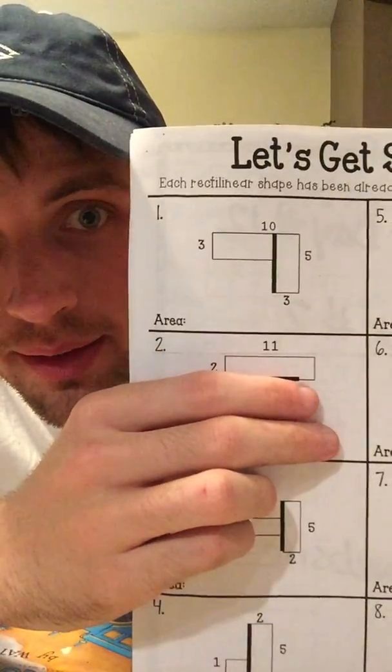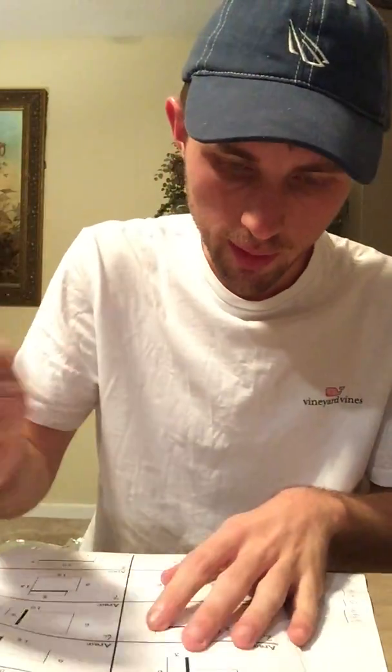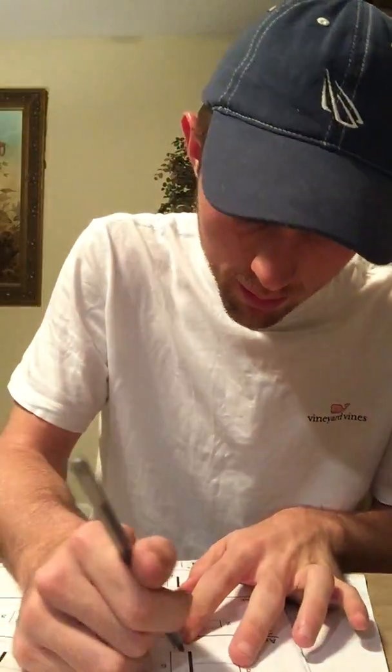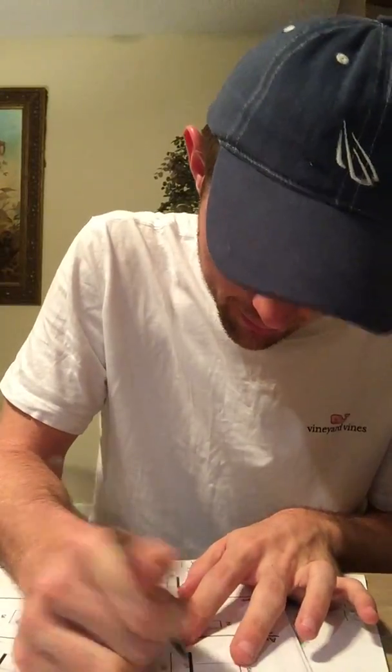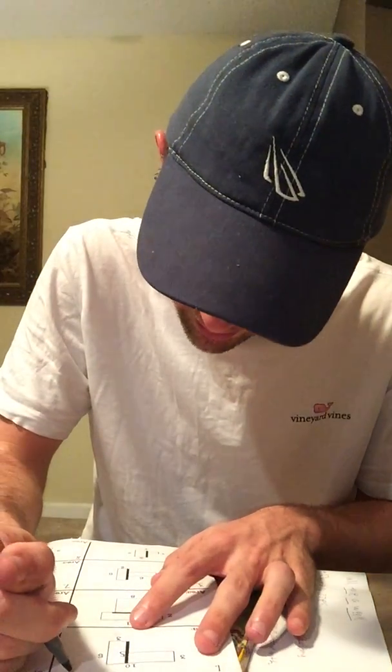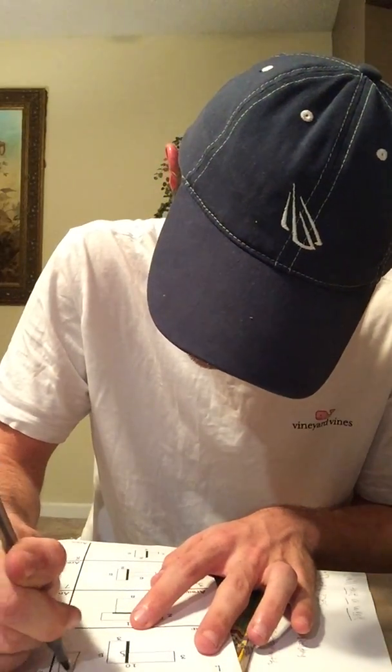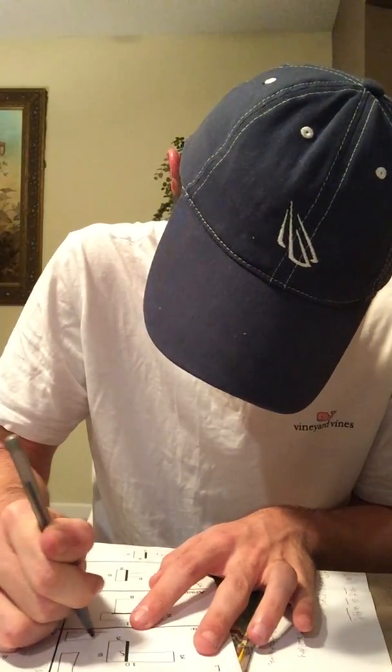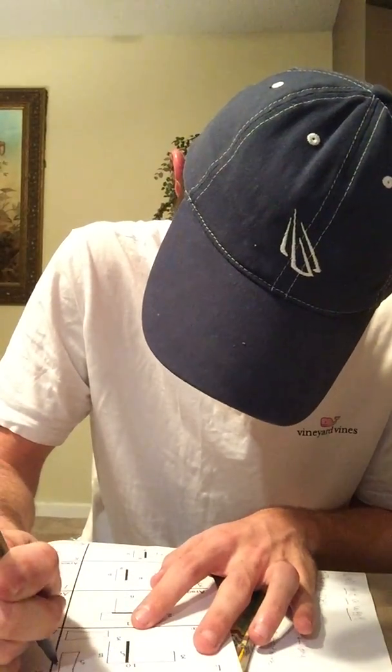What is my length for this side? 5, right? So I'm going to write 5 over here. And I'm going to go ahead and draw my shape separately. I forgot to do that. I'm going to put one here and one down here. And my length is 5.